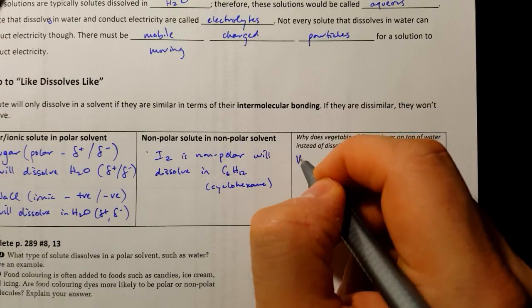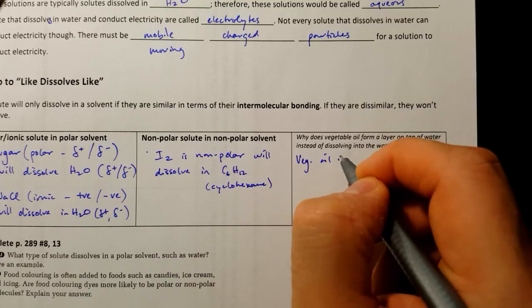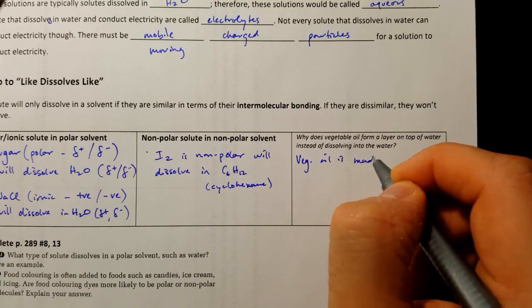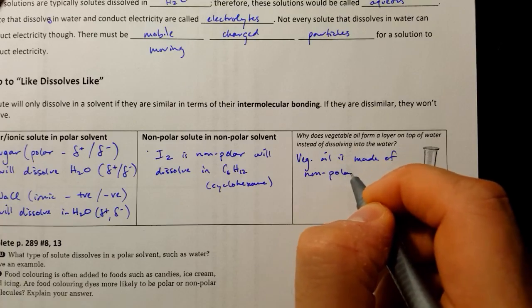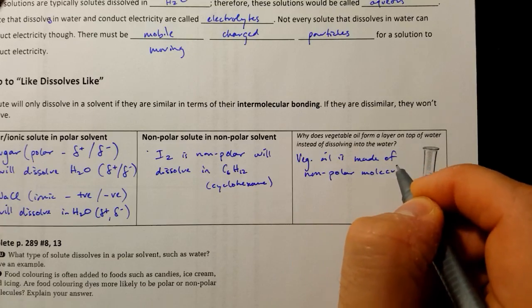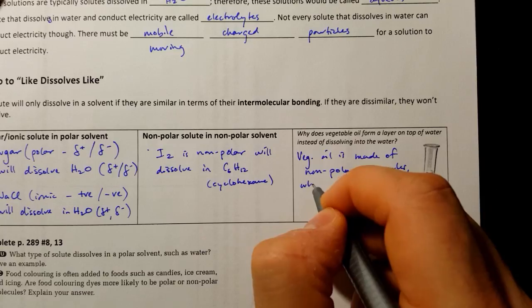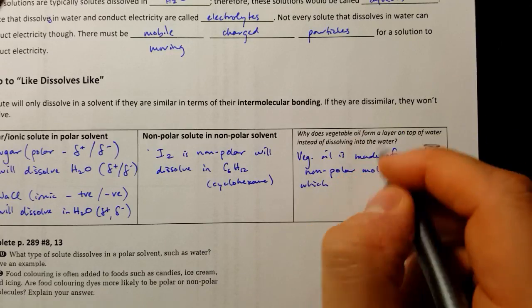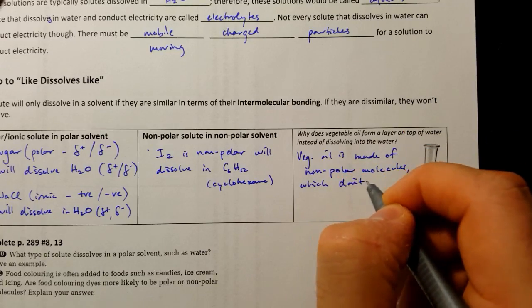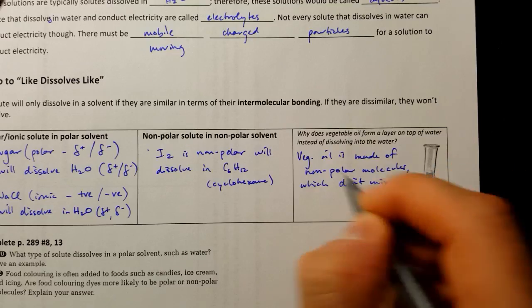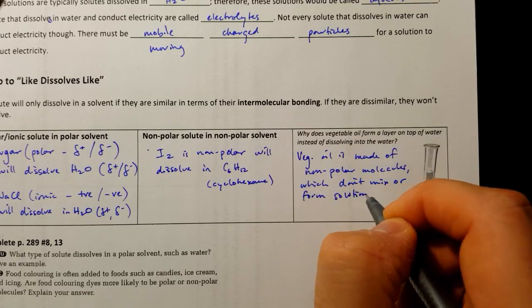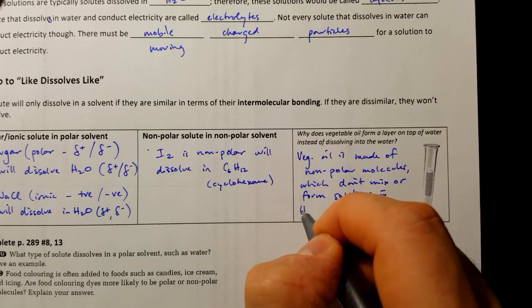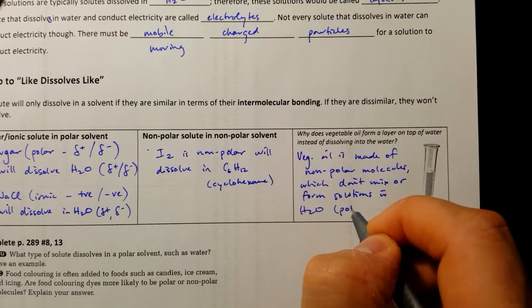Vegetable oil is made of non-polar molecules, which don't mix or form solutions with water, which is polar.